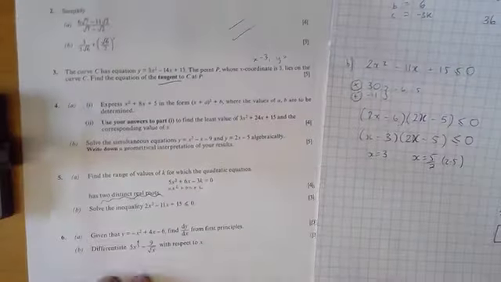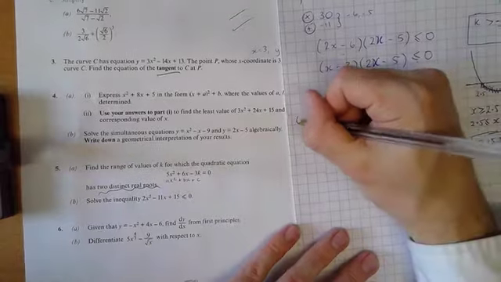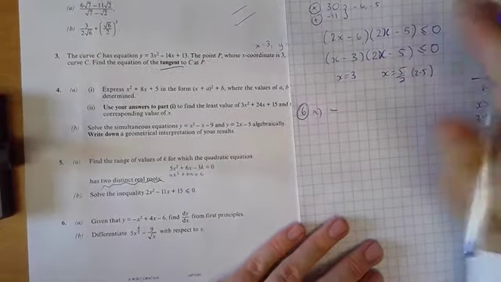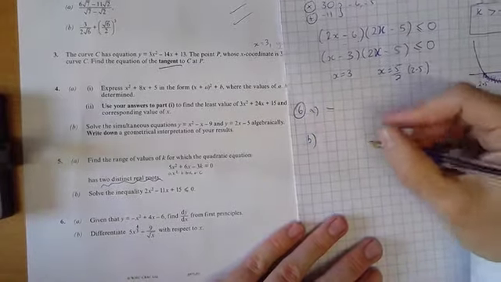Okay, question 6. The differentiation from first principles I am going to skip. We've done loads of those in class. You should know how to do those now.